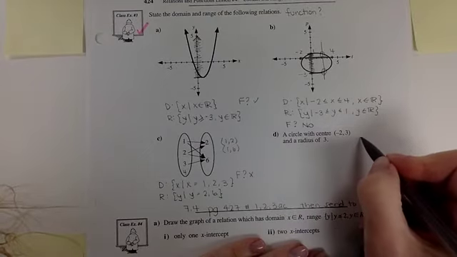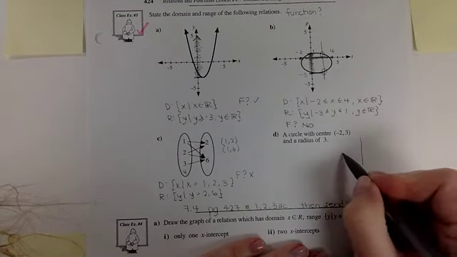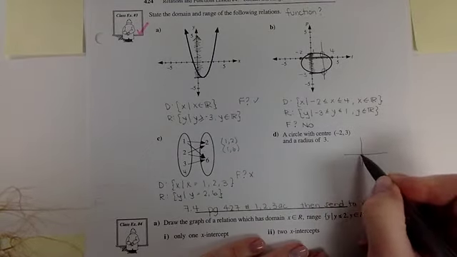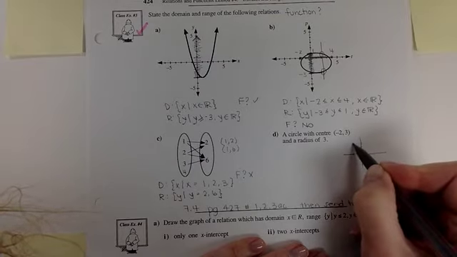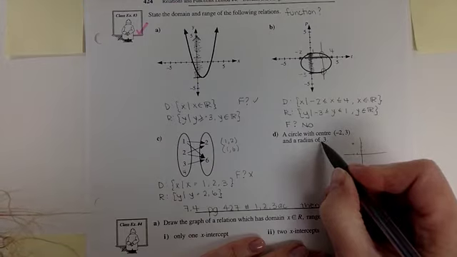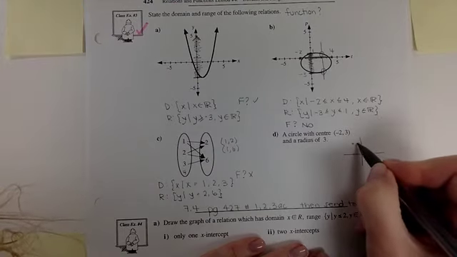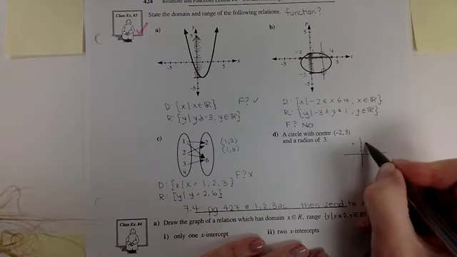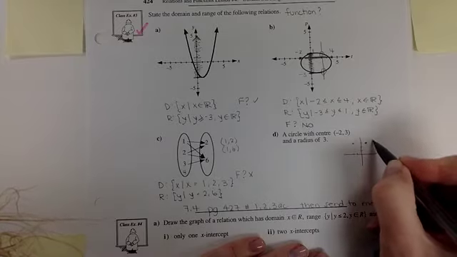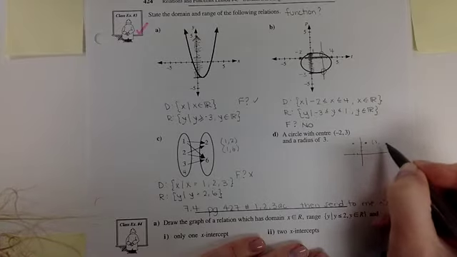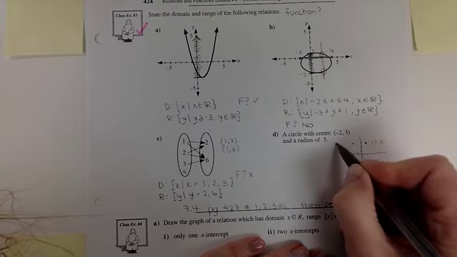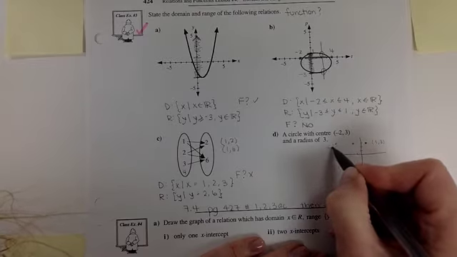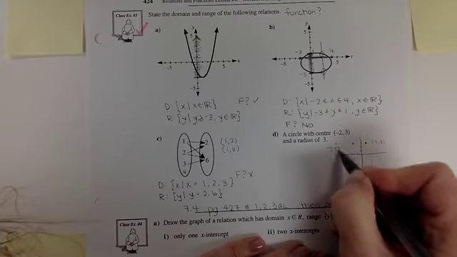Circle with center -2 and 3. So -2 and up 3. And then radius of 3. So 1, 2, 3. That puts me over here at 1 and 3. And then left 1, 2, 3. So that'll be -5 and 3.